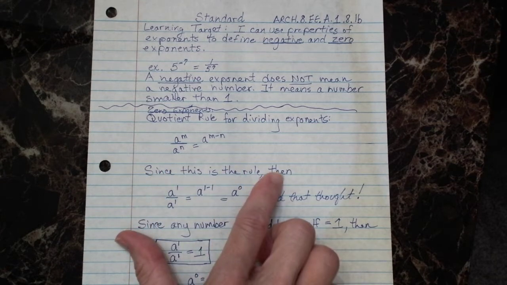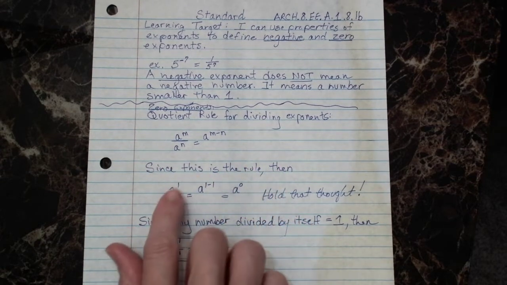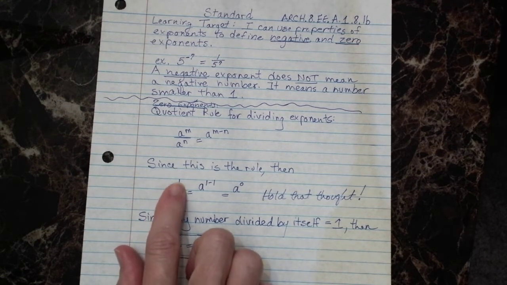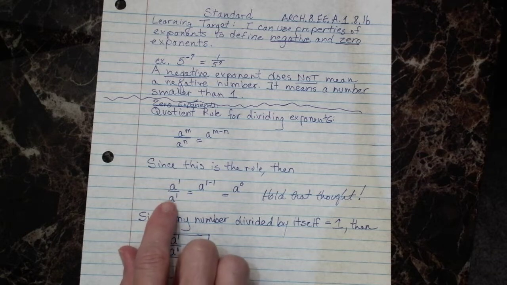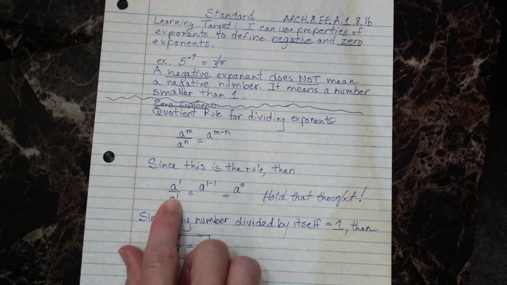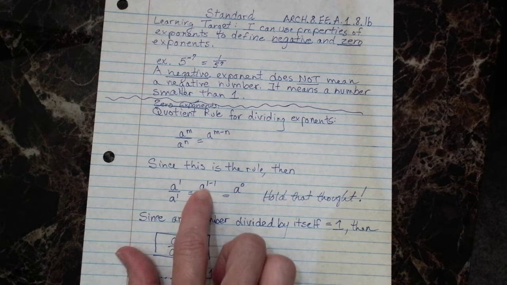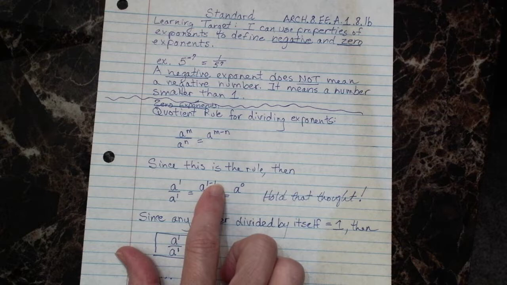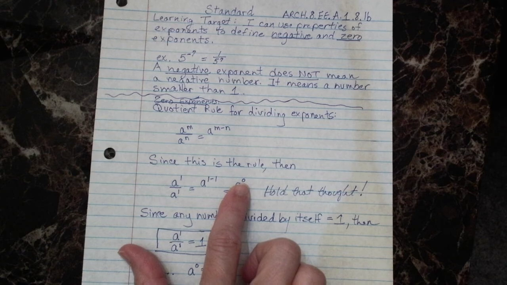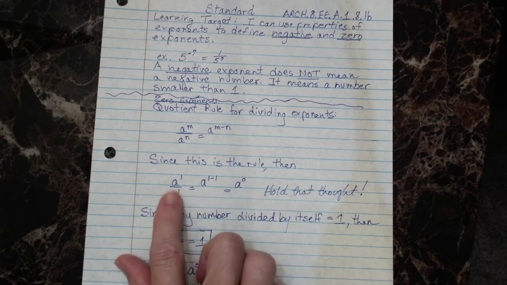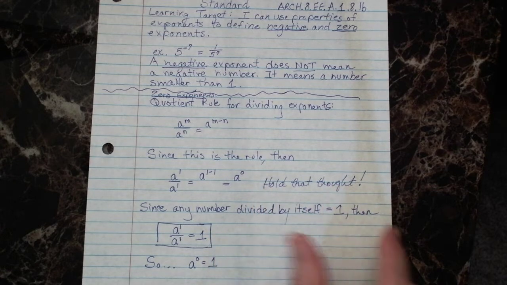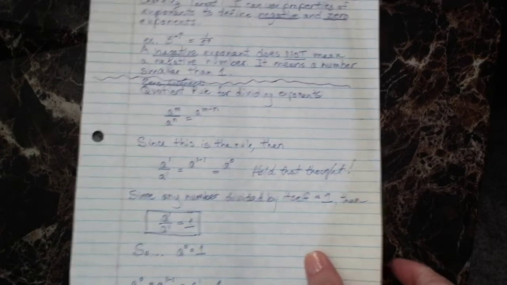Since this is the rule, then let's think about this particular situation. You have a base a raised to the 1 divided by that same base. We're going to let it also be raised to the power of 1. So the rule says you can write the base and write 1 minus 1. Since 1 minus 1 equals 0, then a to the 0 is the solution for this problem. So hold on to that thought while I connect the next part.